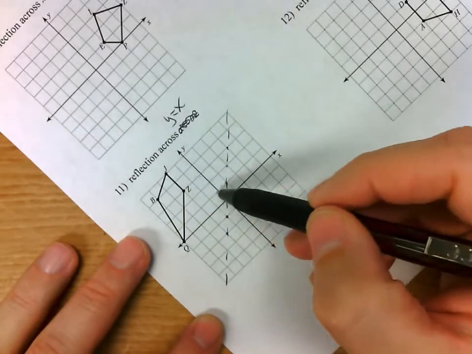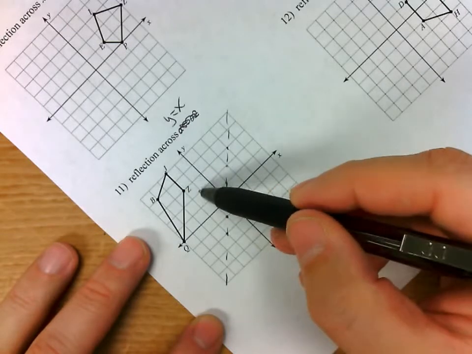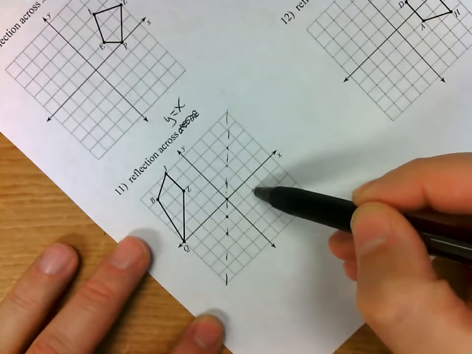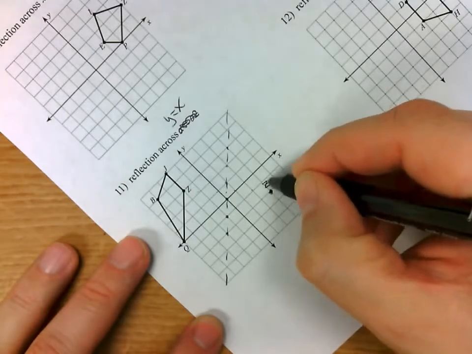Now, the other weird thing is when you count the distance away, you're going to want to count by diagonals. So it's 1, 2, and a half diagonals away. So there's a half, and then 1, 2 more. So that's where point Z went to.